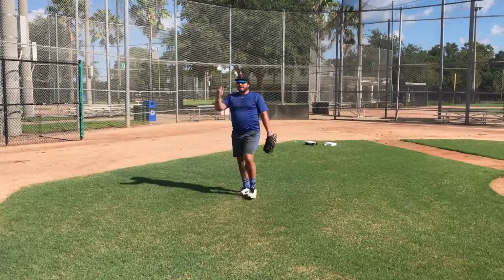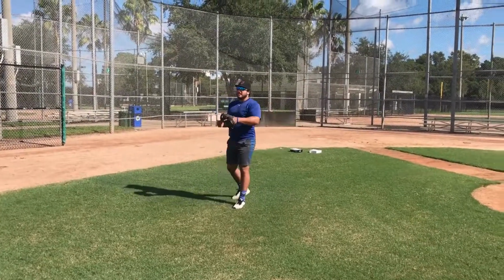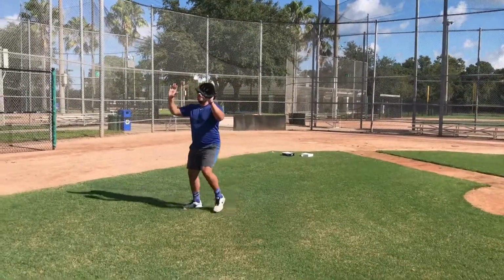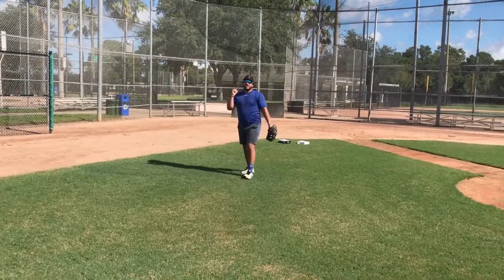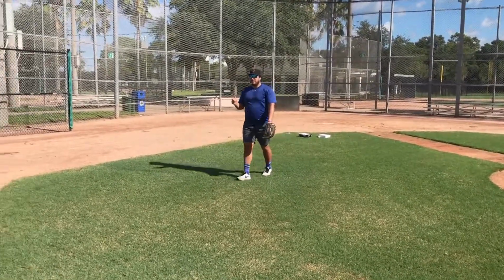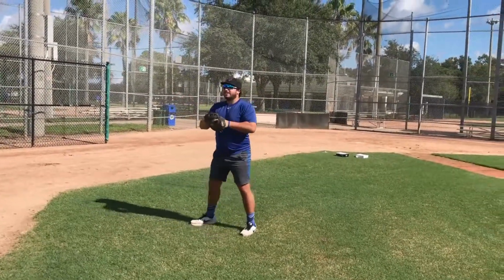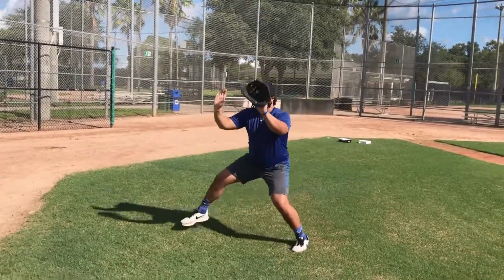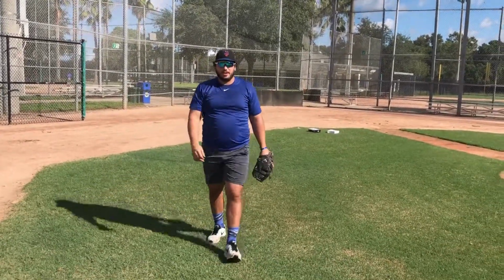Bases loaded. A fly ball, he's trying to tag from third, he's trying to score. Same thing. We make a target right here, fly ball. You gotta know, if he has a strong arm, then you can come deeper. If he doesn't have a strong arm, then you go up a little bit. You're making that target. Same thing. Here you make that target, catch it, make an accurate throw to home plate.